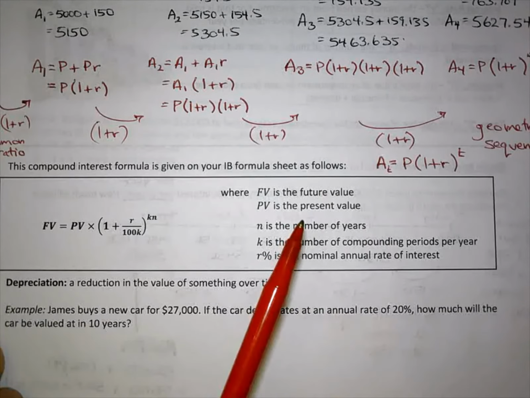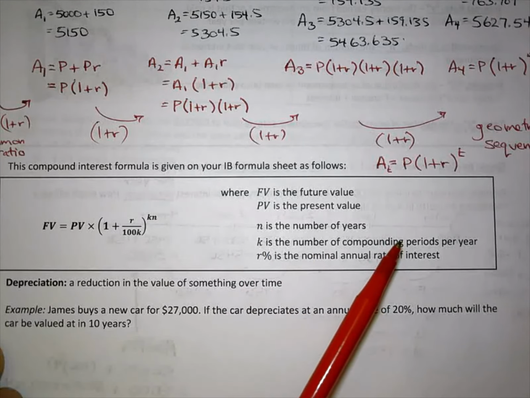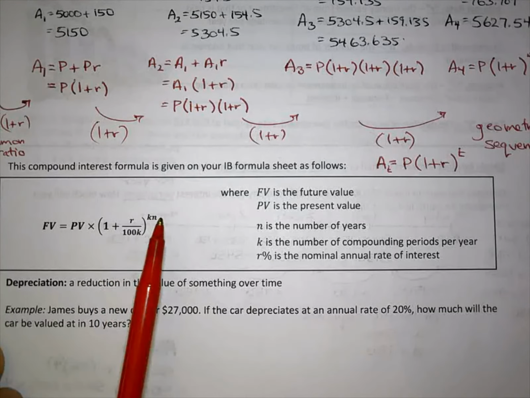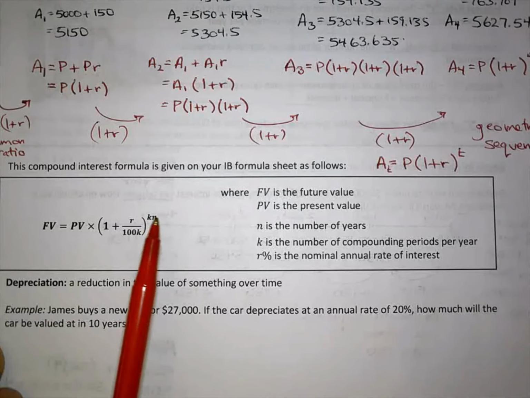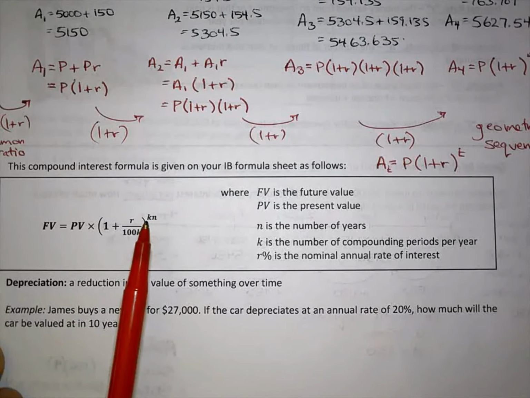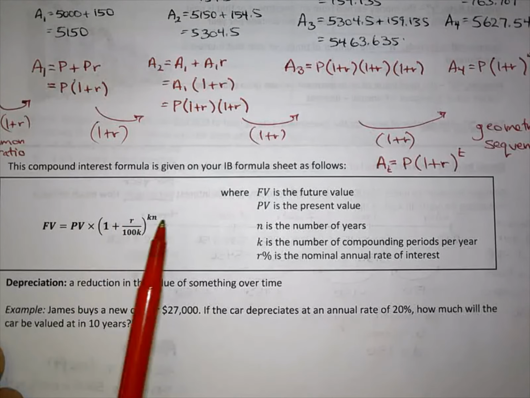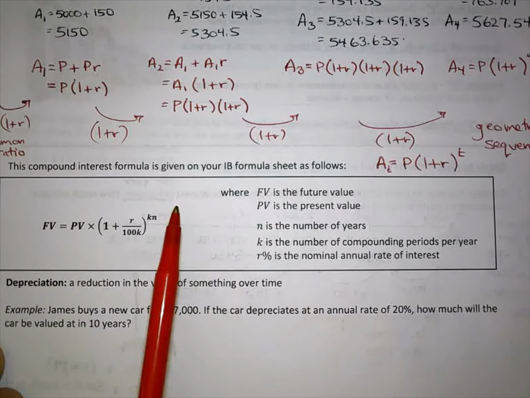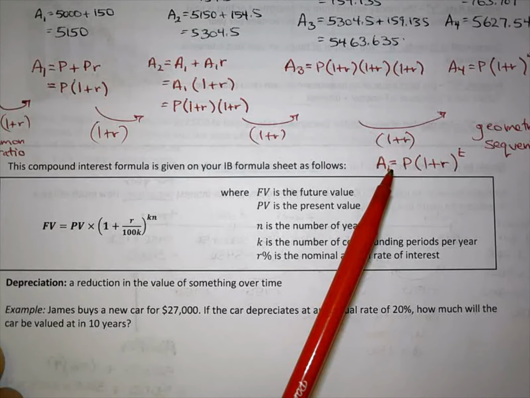Now, the one thing that we haven't talked about is the number of compounding periods per year. If you collect that interest every half a year, or every month, or every week, the rate changes and the number of years sort of changes. So these two numbers change. So we'll see how that works at the end of the lesson. But for now, this is just the IB way of writing this formula that we just figured out, geometric sequence.